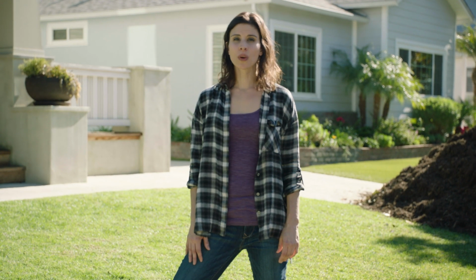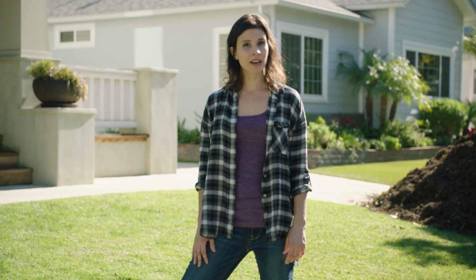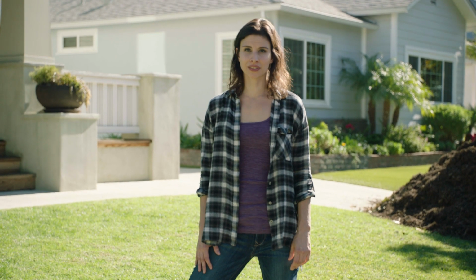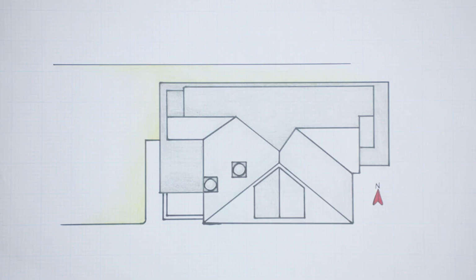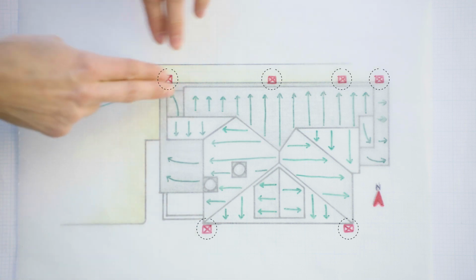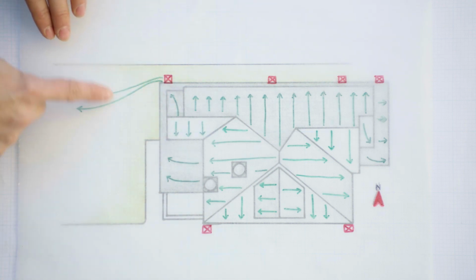Next, it's important to know where water flows on your property, where it comes from, how it moves around, where it stays, and where it leaves. First, let's start with the roof. We want to measure the dimensions of each portion of roof and mark where the water goes. This house has 6 downspouts that all lead underground. Draw arrows that indicate which way the water flows. If you don't have gutters, mark where the water sheets onto the lawn.